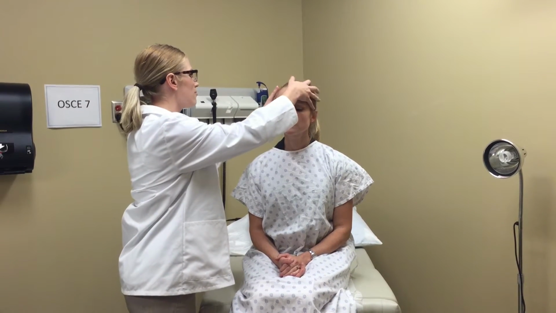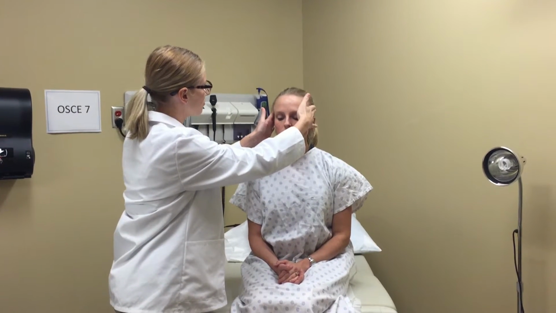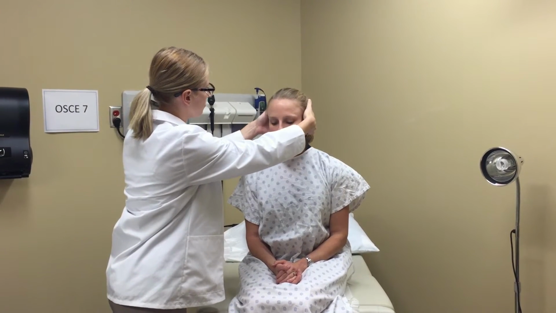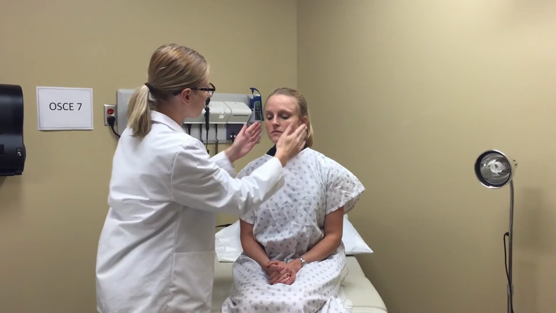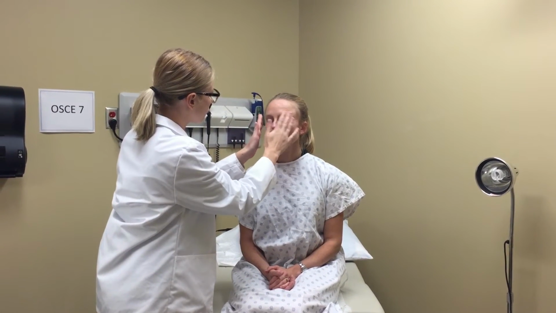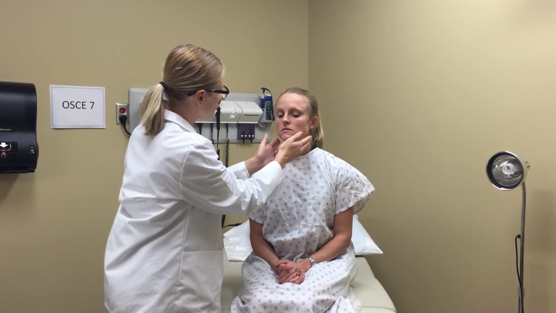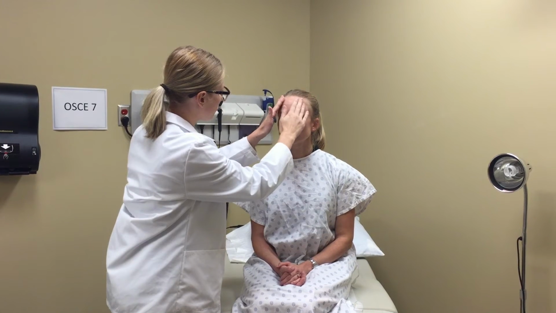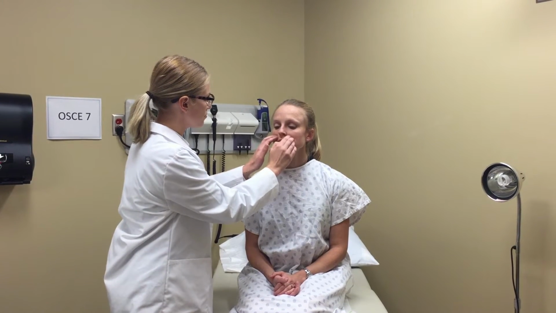We will then palpate the head, feeling for any abnormalities. We will palpate the bones of the cranium, including the temporal, parietal, occipital, and frontal bones, and bones of the face, including zygomatic arch, orbital ridge, nasal bone, maxilla, mandible, and frontal bone. At this point, we will also palpate the sinuses, feeling for any inflammation or pain. This includes the ethmoid, maxillary, and frontal.